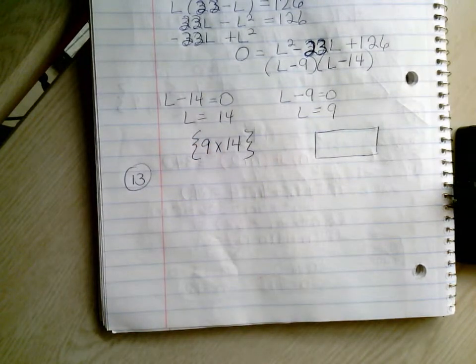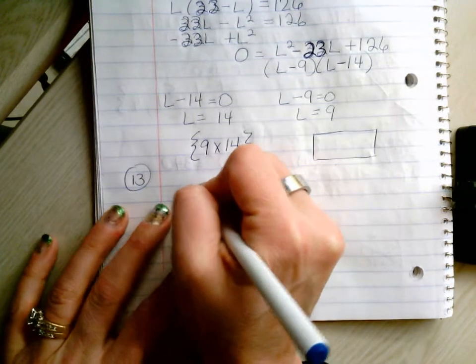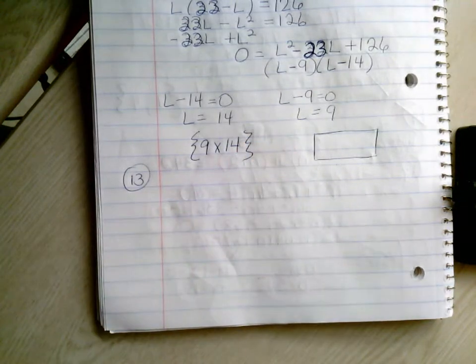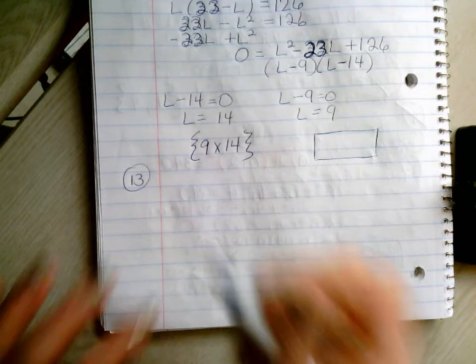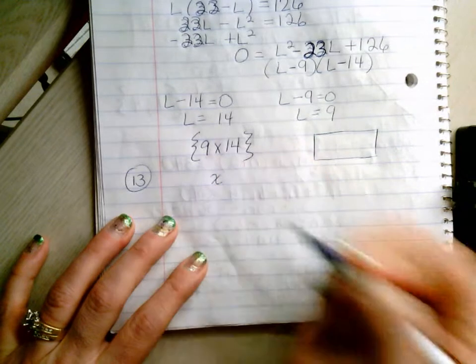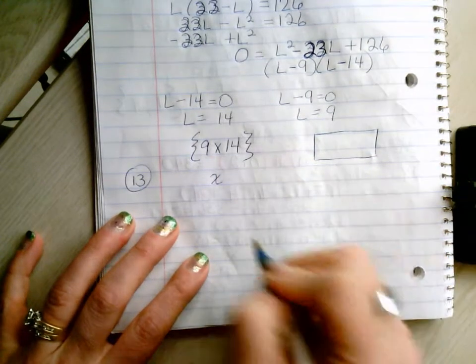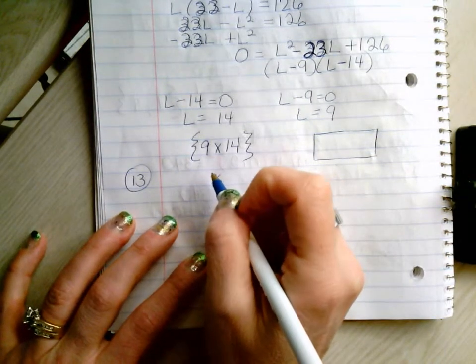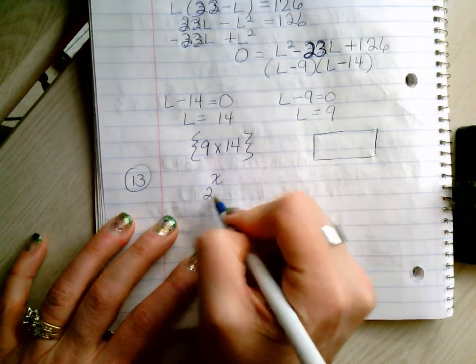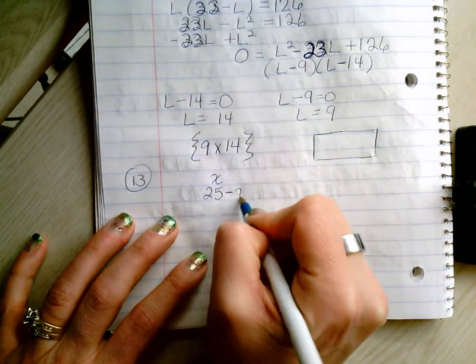The sum of two numbers is 25, and the sum of their squares is 313. Okay. In order for me to have two numbers whose sum is 25, I'm going to call the first one x, and the second one 25 minus x.